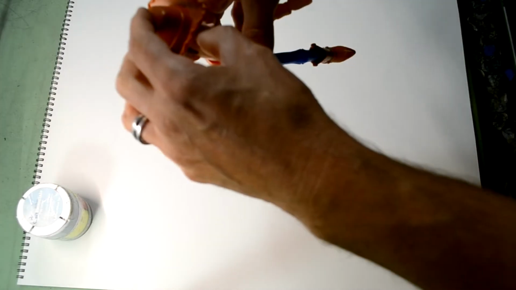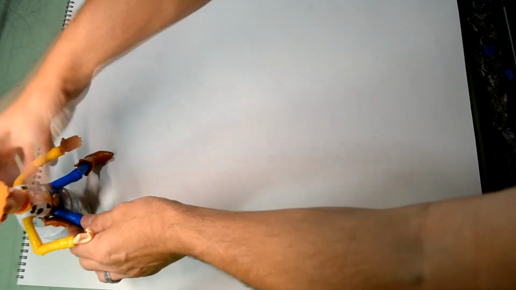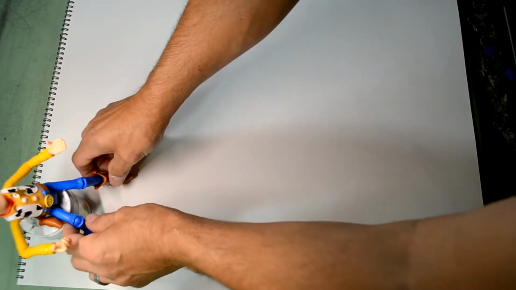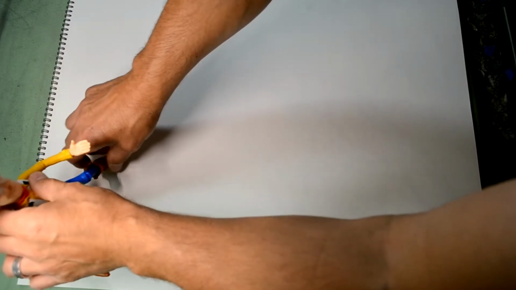Alright, quick little demo on some mass gesture. We're going to use Woody again as my model. He's right there, you see Woody. He's kind of stringy. And adjust his hat there. I'm going to put him up here in the corner and try to get him to sit and balance in an interesting way. Not sure if you can see that. There you see. Alright, so mass gesture.